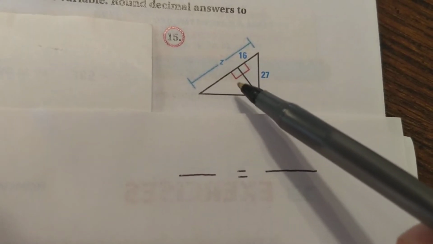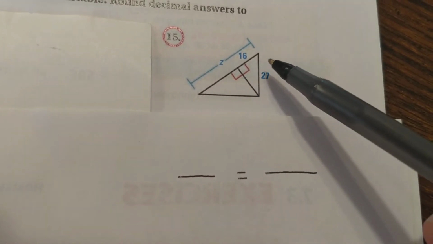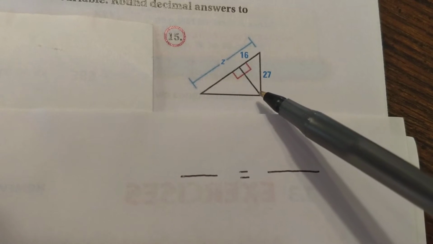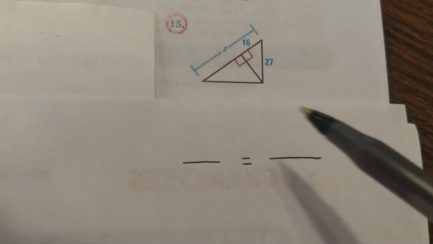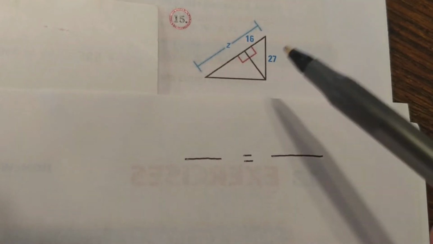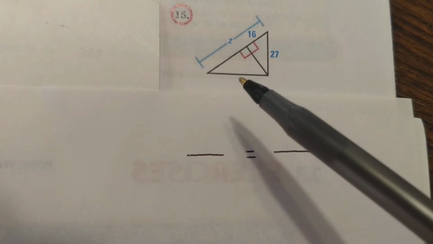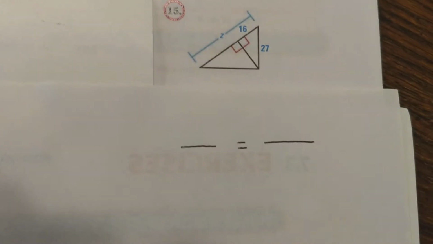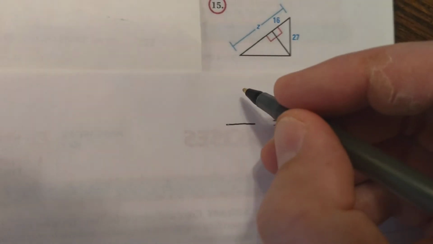The medium triangle, I don't really know anything. The large triangle, again, I have the short leg of that large triangle and I've got the hypotenuse of that triangle. Okay, so that tells me I'm going to be comparing the small triangle to the large triangle, and within those triangles, the short leg and the hypotenuse. As I set up a proportion like this, I like to label mine.